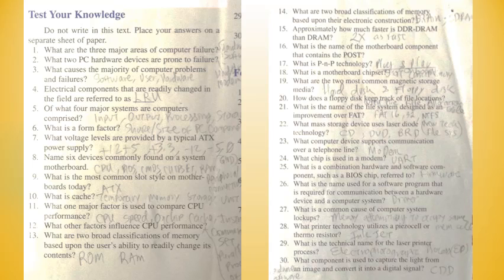Question 10. What is cache? That is spelled C-A-C-H-E. Cache is the temporary memory storage unit.